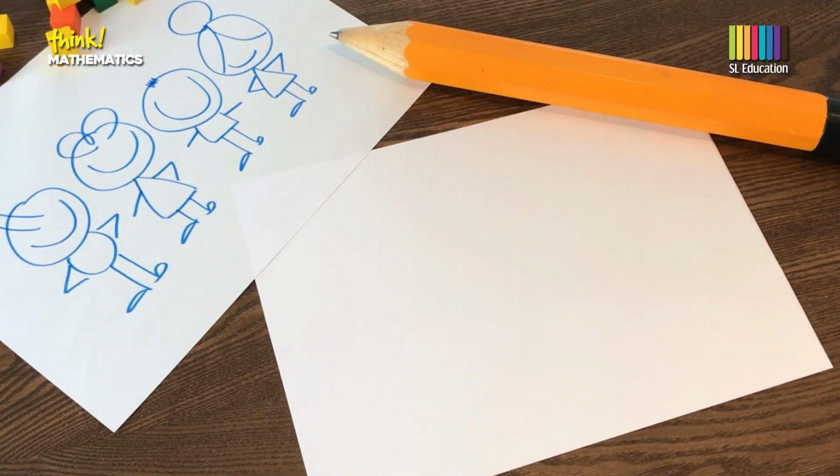The anchor task of 4 children sharing a square piece of art paper equally is used for students to learn about equal parts. How are struggling learners supported in this anchor task?